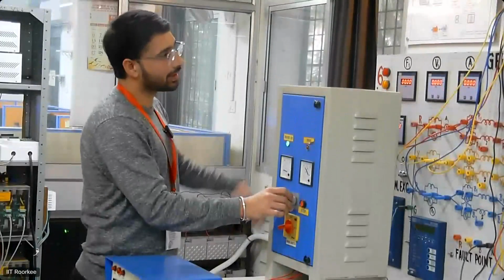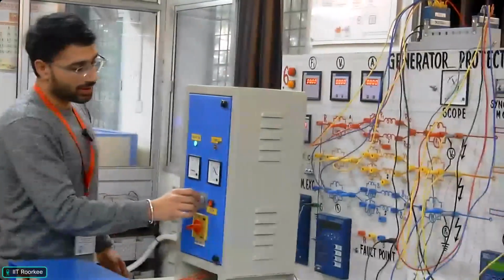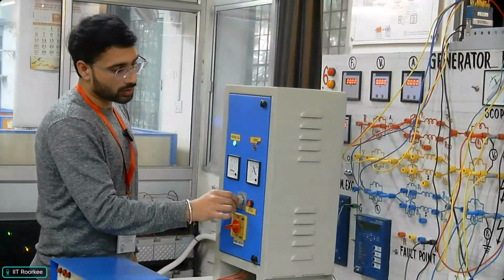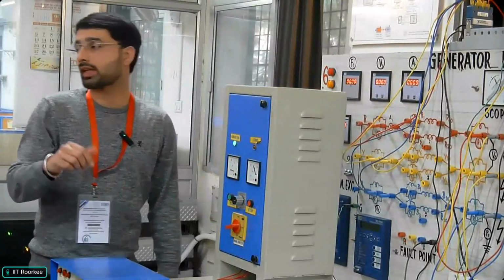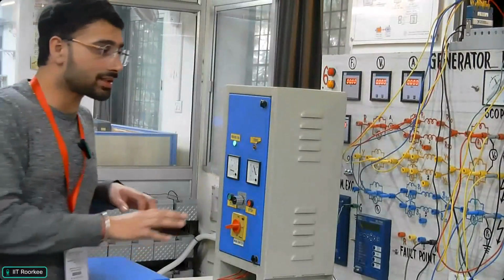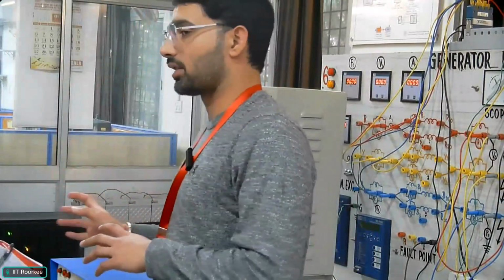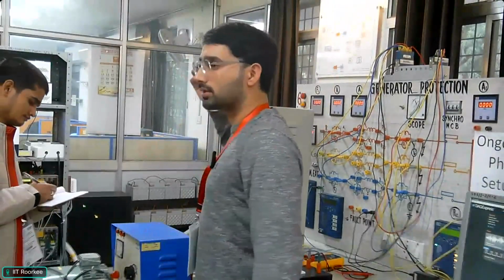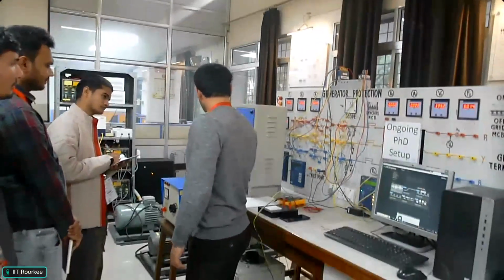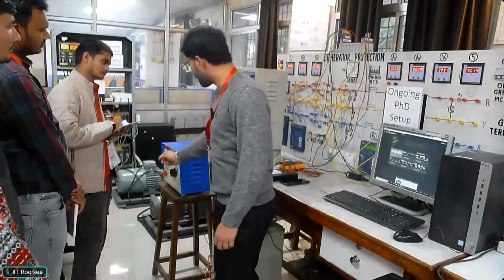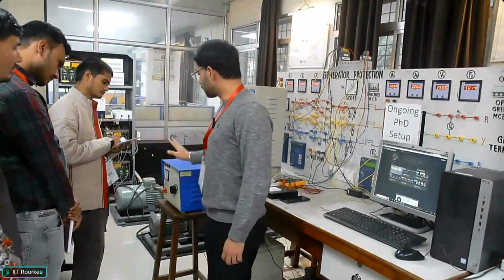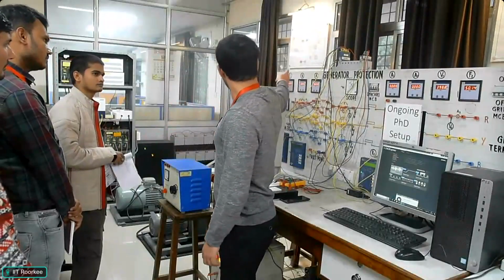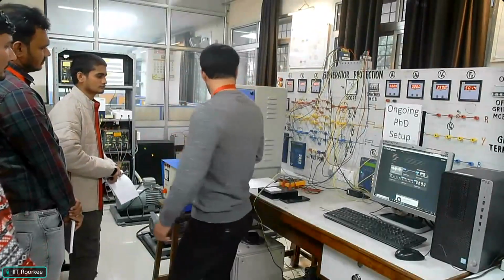Now, if you can see, there is no voltage as yet. Can anyone tell me the reason? Because I am only giving the speed, but not excitation. Excitation is the main heart of the generator. When I switch on the excitation system, then voltage will start increasing. So with the speed and increasing the excitation supply, this is a 180 volt excitation system, with the help of both of them I'll maintain a voltage of 400 volt.